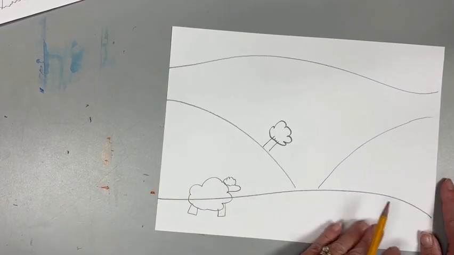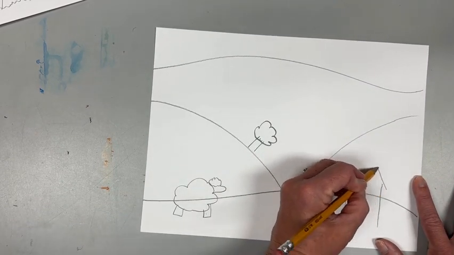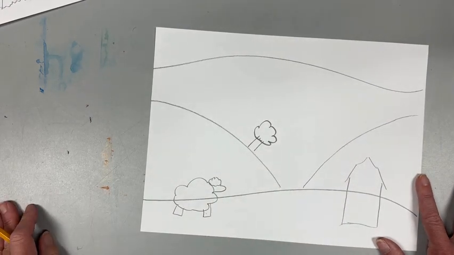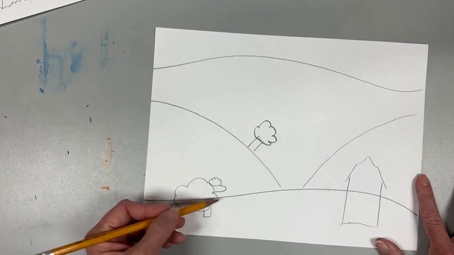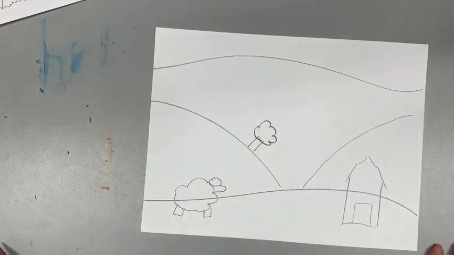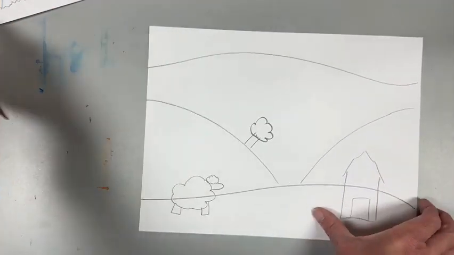Now, if over here, I'm going to draw a barn, does this work? No, it does not work. If this sheep is going to get in this barn, here's my door in the barn. Can he fit in? No, he's almost a monster sheep. Now, if this barn was back here, it would be okay.